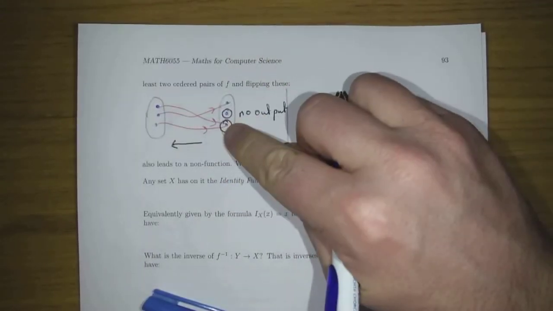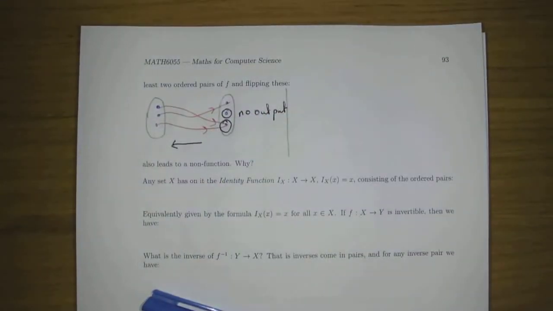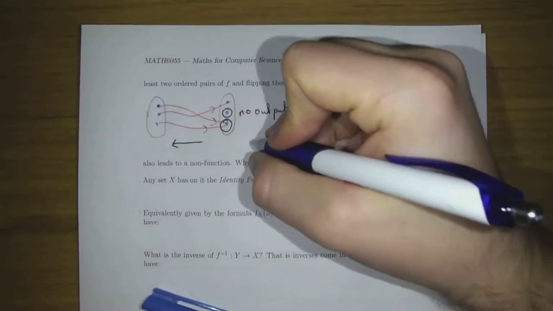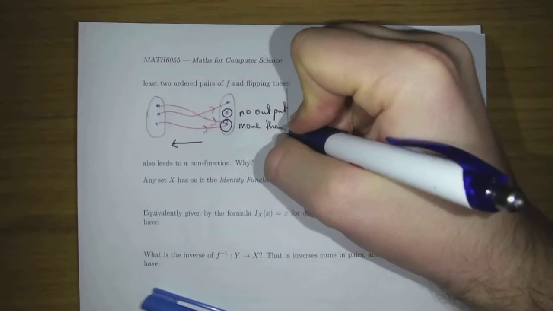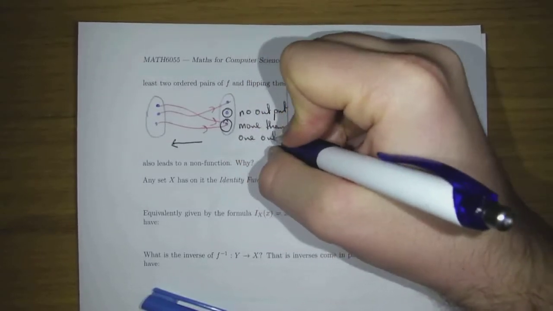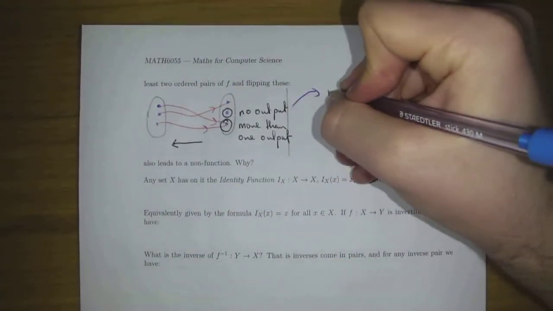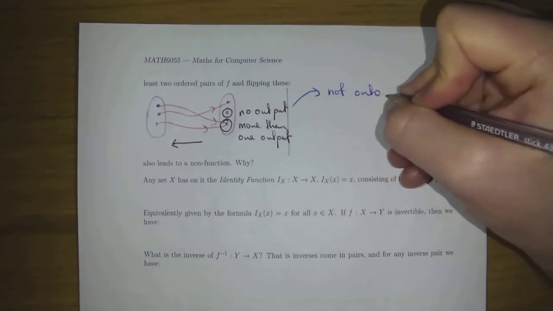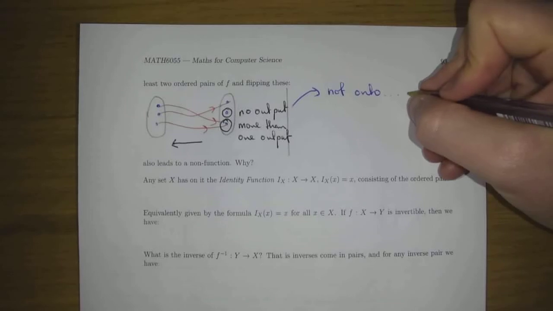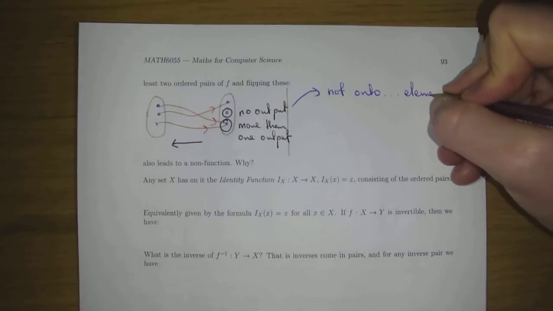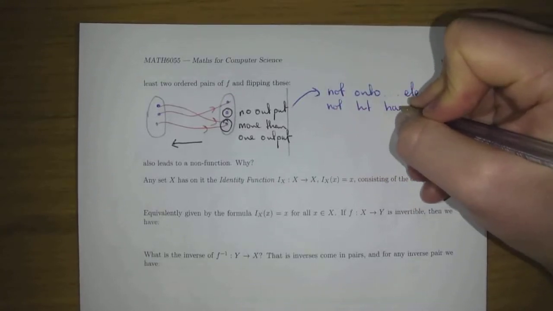And here you see that if you're considering 3 as an input for the inverse, it's got 2 outputs, but for a function, every input has only 1 output. So this has no output, and this has more than one output. So if it's not onto, that means something's not hit. That means that elements not hit have no output.